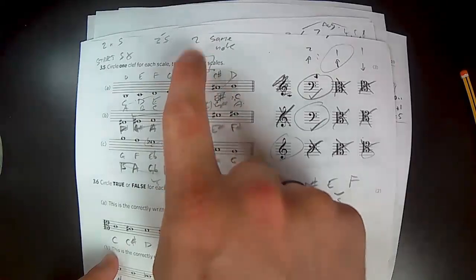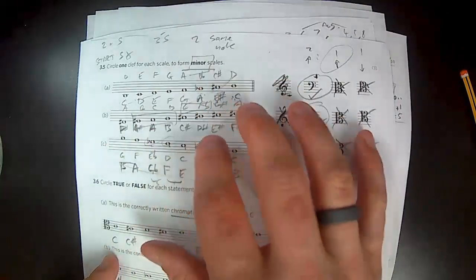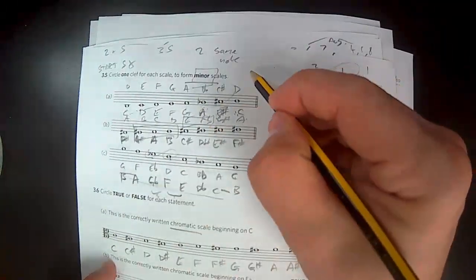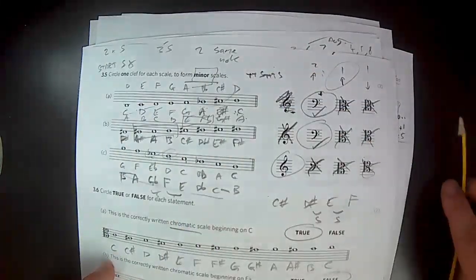And then making sure that we've got a minor scale. Major scales would be tone, tone, semitone, tone, tone, tone, semitone. So that's a nice, easy one to remember and to scribble out. If it was major, then tone, tone, semitone, tone, tone, tone, semitone. Something we can scribble out.